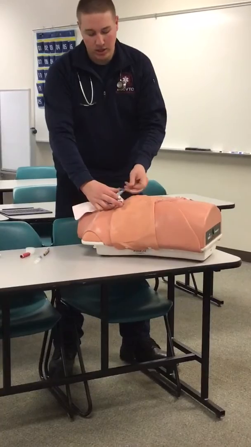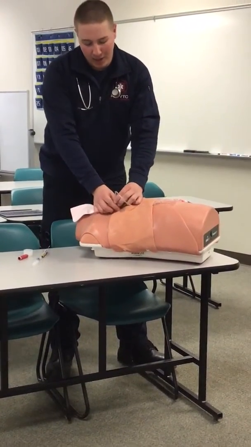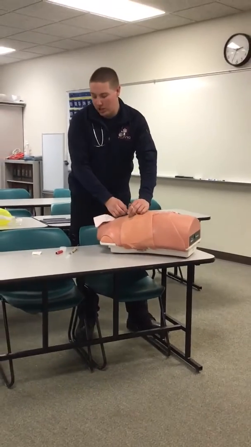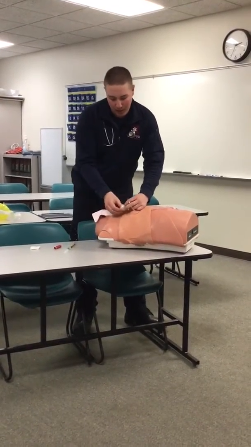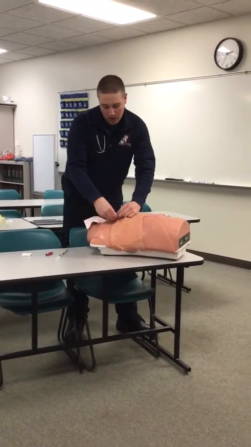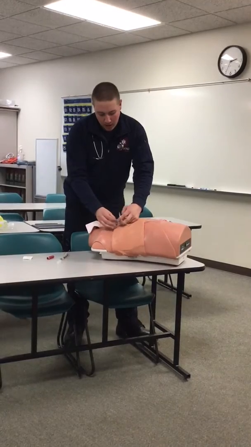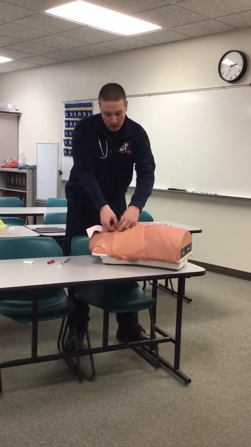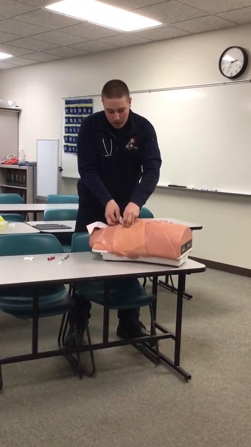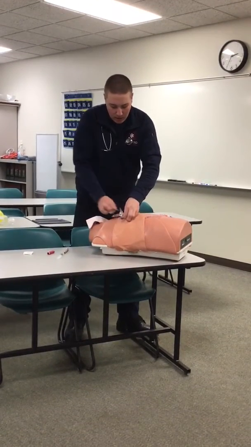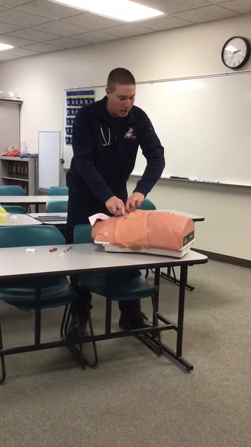And then to secure it, you would have 4x4s, and you would kind of stack them on each side. We don't have 4x4s in here. And then once you have your 4x4s there, you would grab your tape, and then you would tape those 4x4s down, secure it. Then on the next side, tape it down, secure it, and then just to secure this, you would tape this down as well to secure that.